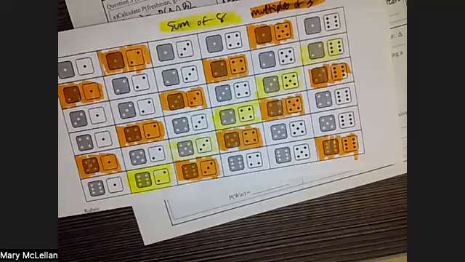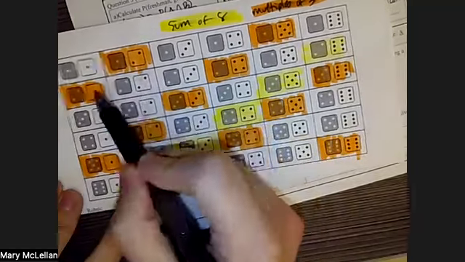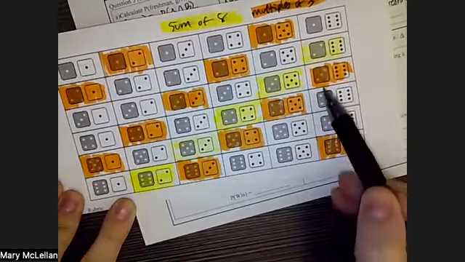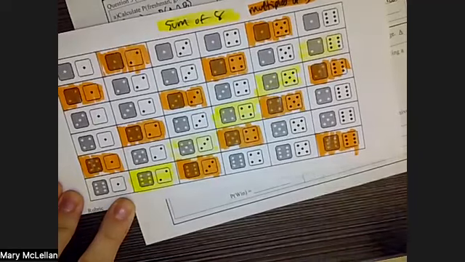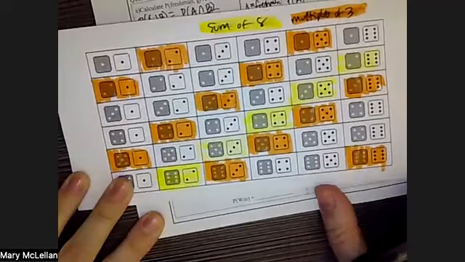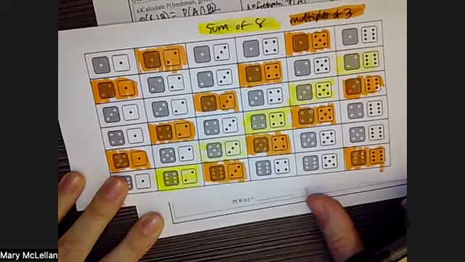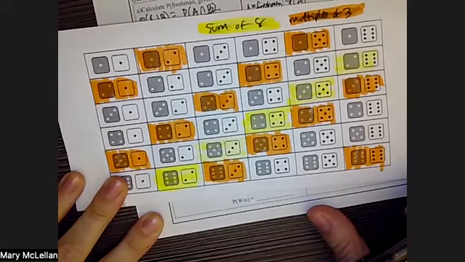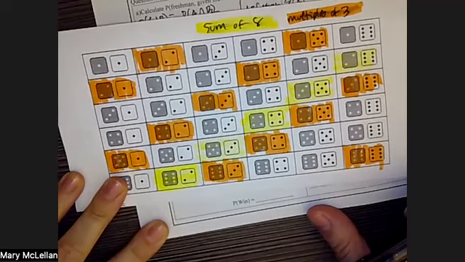Well, wherever we were, I need to count how many multiples of 3 we have. So there are 1, 2, 3, 4, 5, 6, 7, 8, 9, 10, 11, and 12 multiples of 3. So the probability of rolling a multiple of 3 is 12/36.